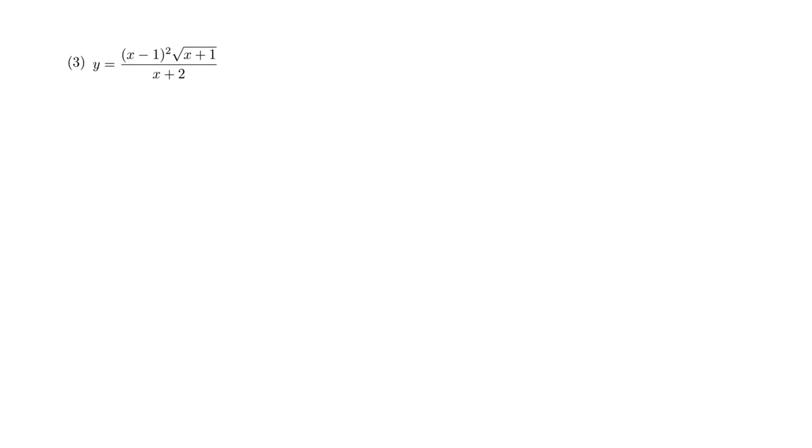Well, I see a product of two functions. I see a composition of functions, so square root of a function. And then I have a quotient of two functions. So to do this problem, you would have to use the product rule, the quotient rule, and the chain rule, all in one. And it would be a little difficult. I would not want to do that personally.